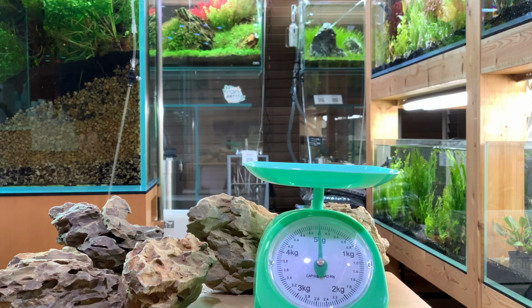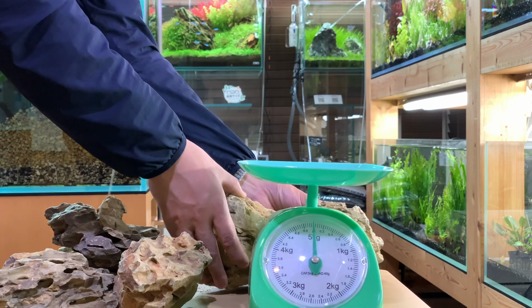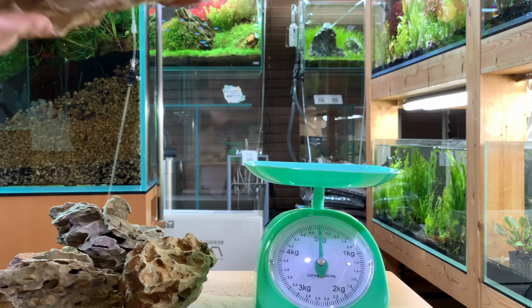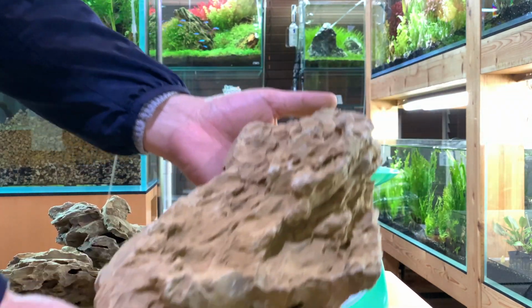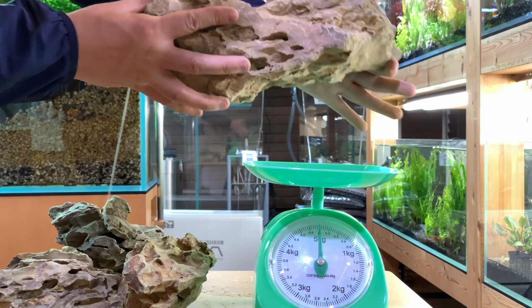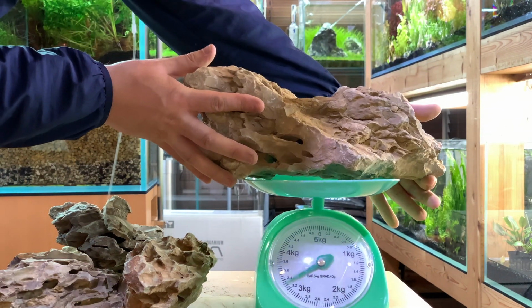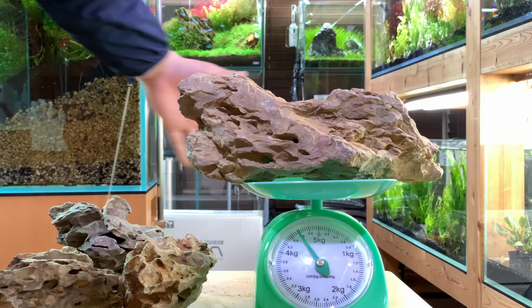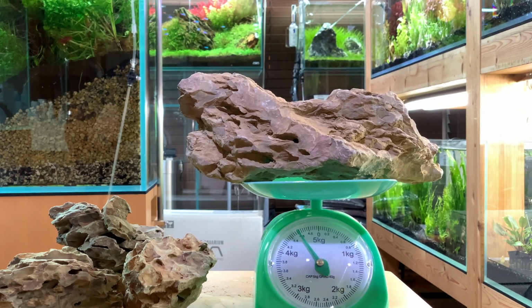Next, I will be moving on to weighing the stones. First, I will be measuring the main primary stone. Just by holding it, it feels quite heavy. I'm putting it on the scale. This is 4,560 grams in weight.